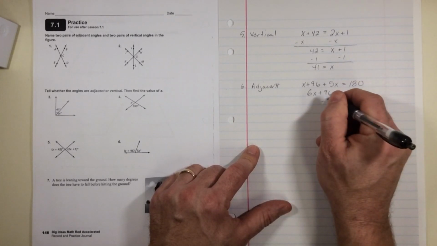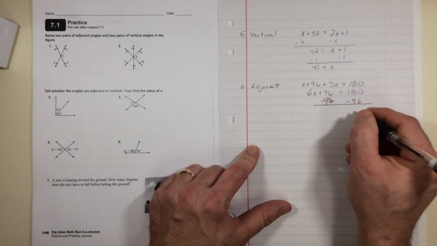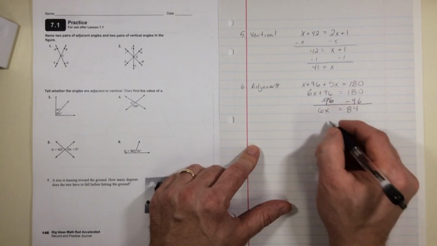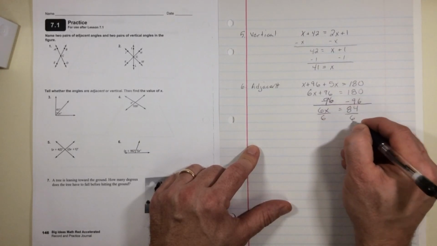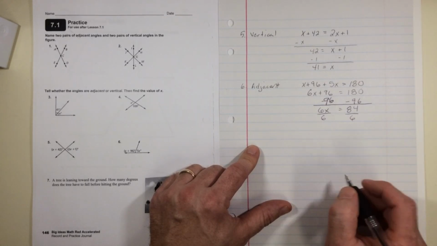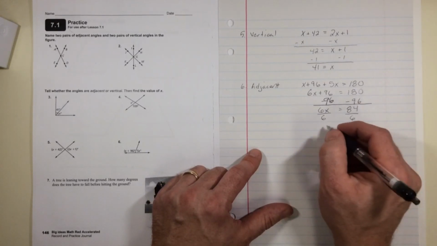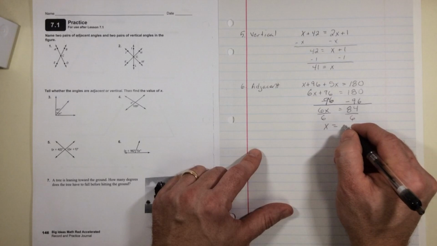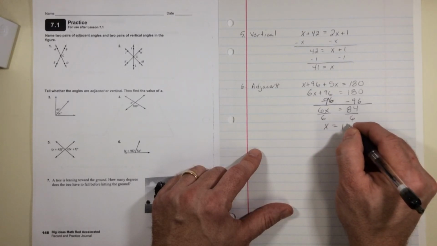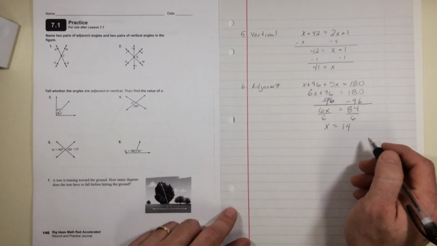Subtract 96 from both sides. 84 over here, 6x over there. Divide both sides by 6. And x equals, 6 goes in 8 one time, 24, 4 times. X equals 14.